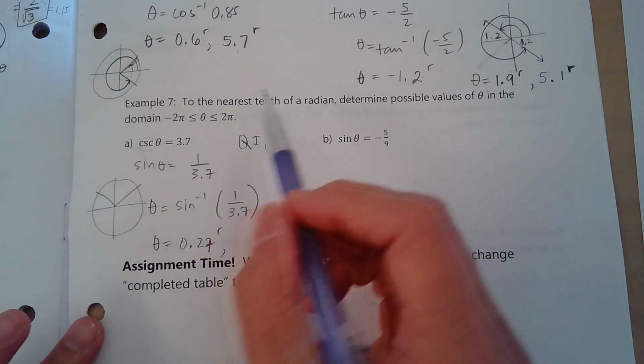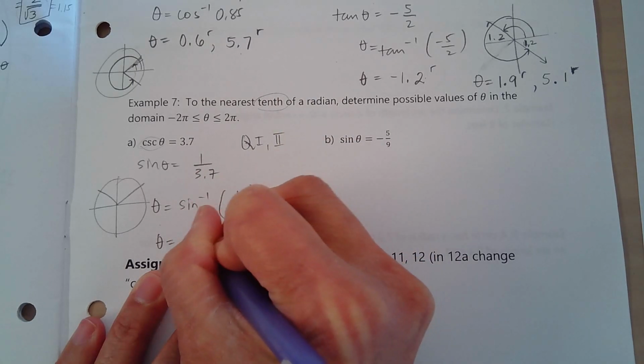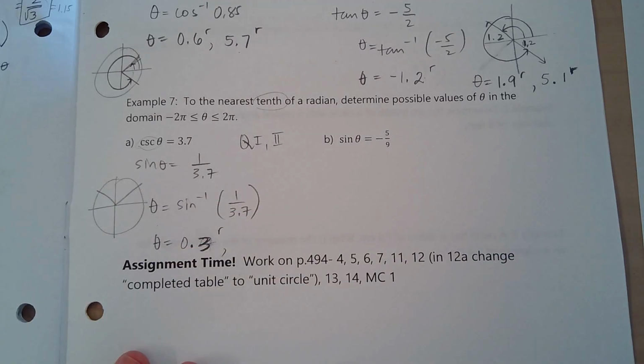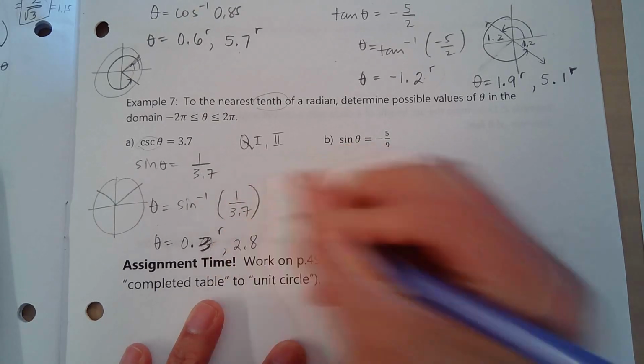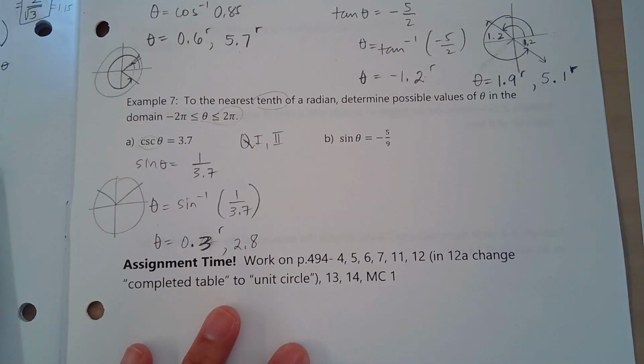Oh yes it is, you're right, because it's tenth. 0.3. So what would it be in quadrant 2? Pi minus 0.3. Good, 2.8. Okay, so that makes it to the positive up to 2 pi.